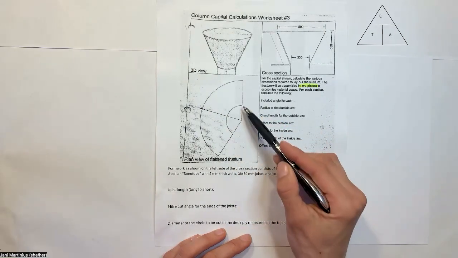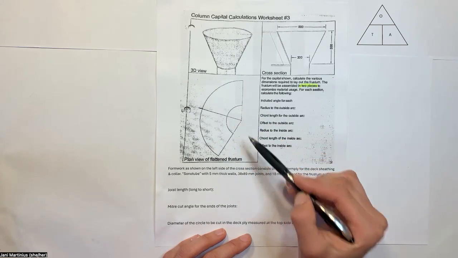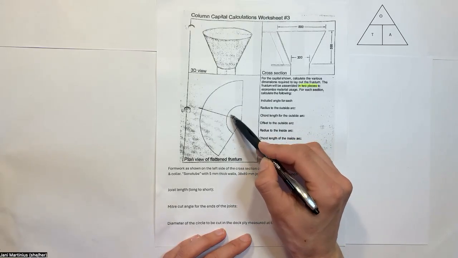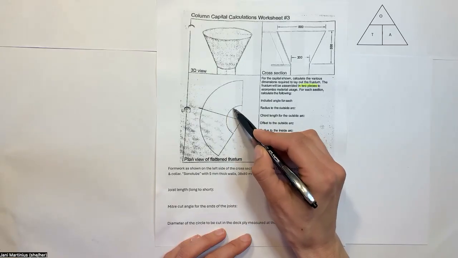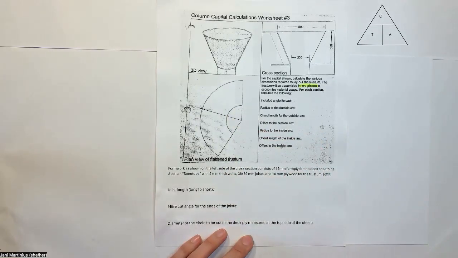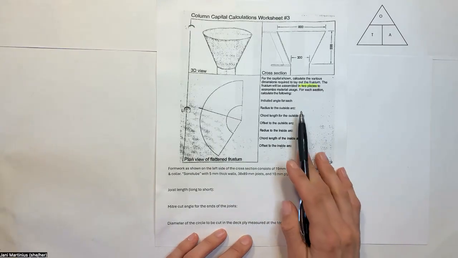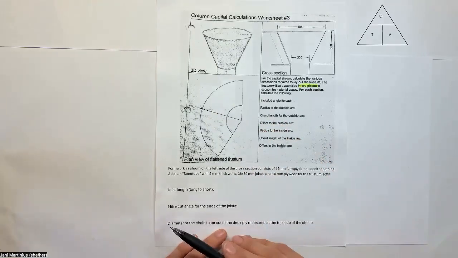Then we have the radius to the inside arc, so that's for here, this guy right here. We have the chord length of the inside arc, that's this fella right here. And then the offset of the inside arc right here. So that's the same math as we've done before. This should sound pretty familiar. The only tricky part is finding some of the numbers that we can even work with in this here.